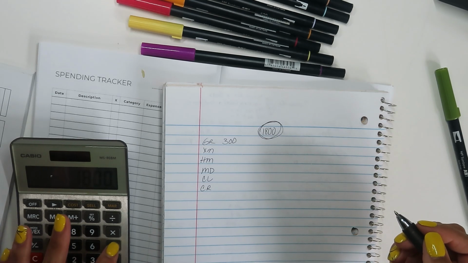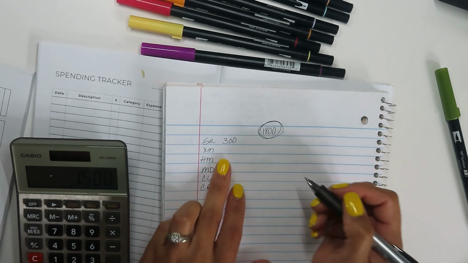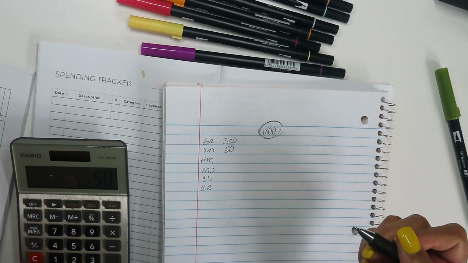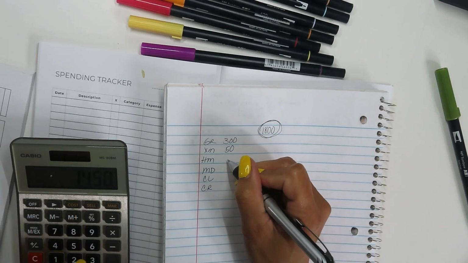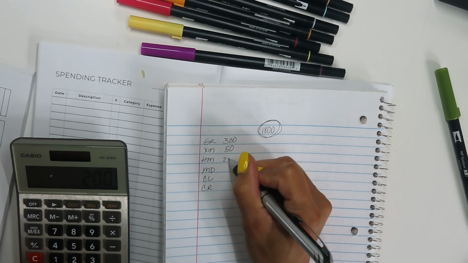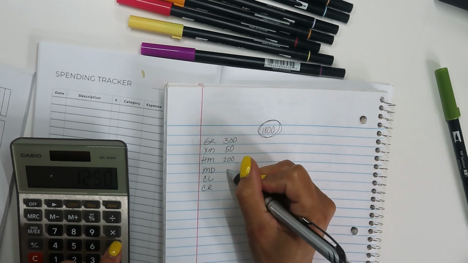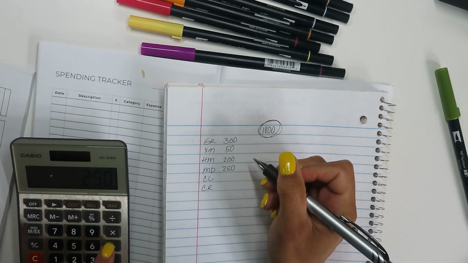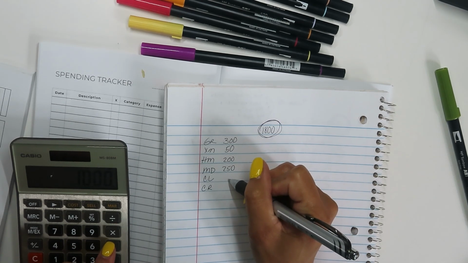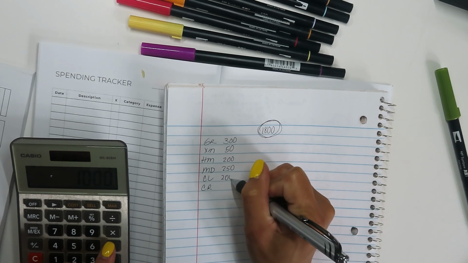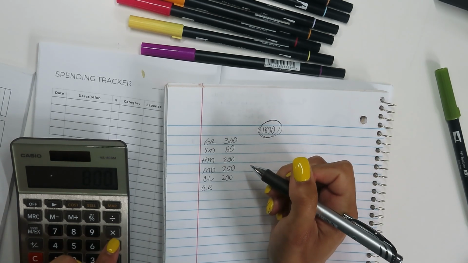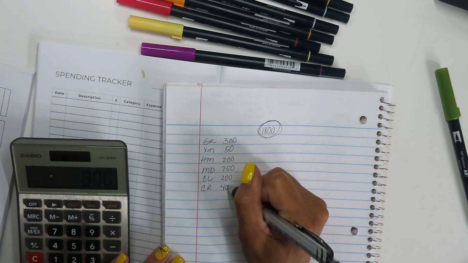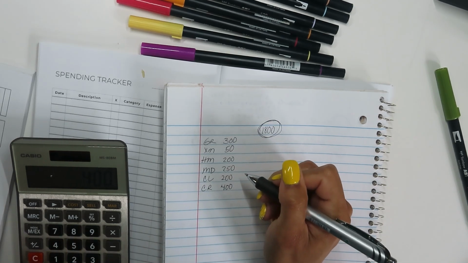So now we got to reduce the 300. Let's say 50 for Christmas every month. Let's say 200 for home. Let's say 250 for medical. Let's say 200 for clothes. Let's say 400 for a car. I still got more money.